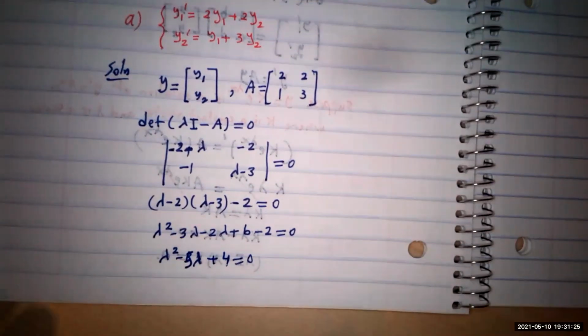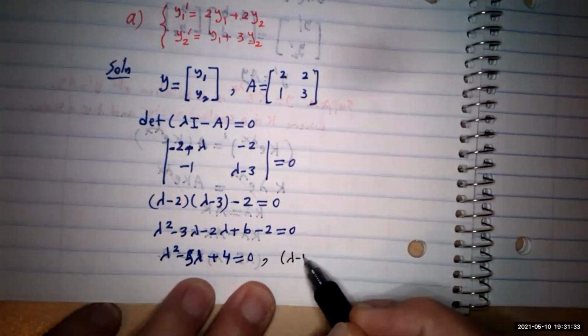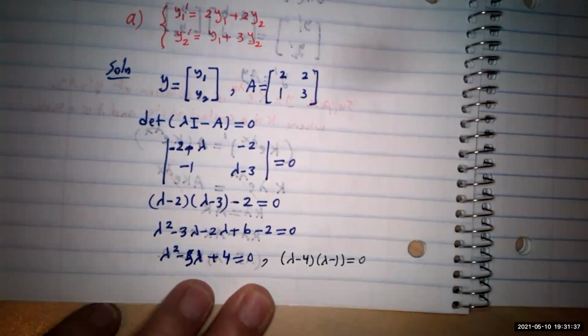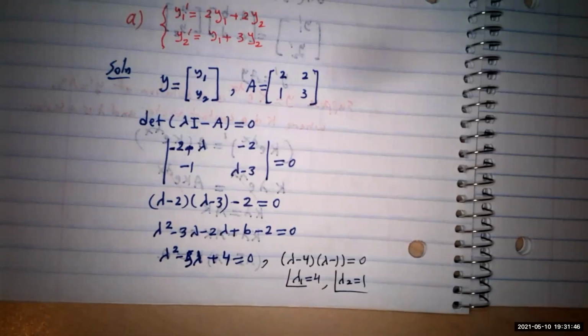So this is going to be your equation, and then we are going to solve it. We get lambda minus 4 times lambda minus 1 equal to 0. So we get two solutions: lambda 1 equal to 4 and lambda 2 equal to 1. That's going to be the first step.